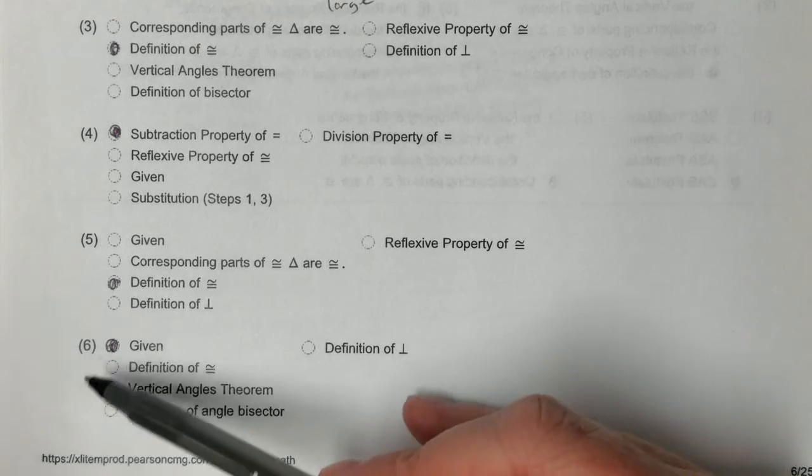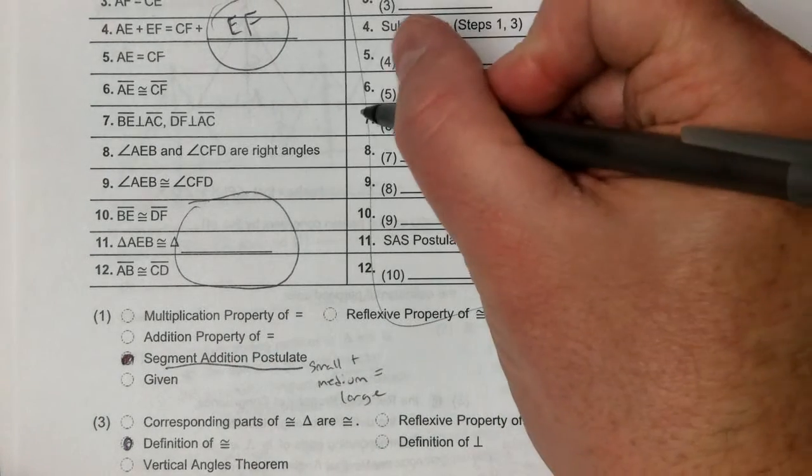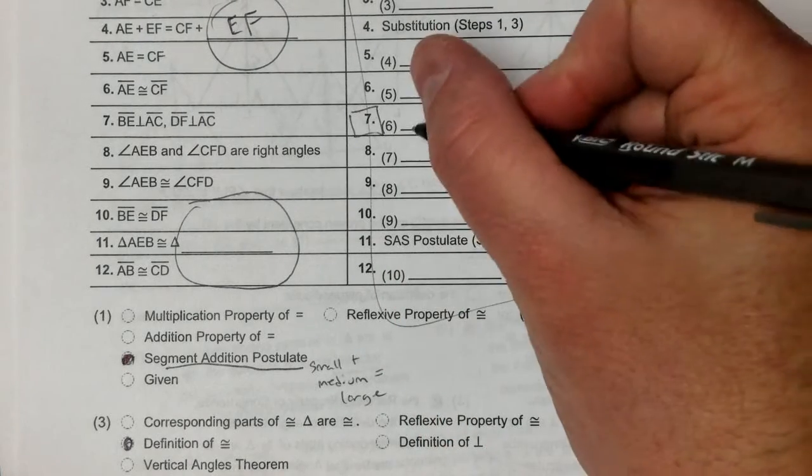Don't get mixed up with this 6 being for this, because it's really to this one. Okay, so that was the one that was given.